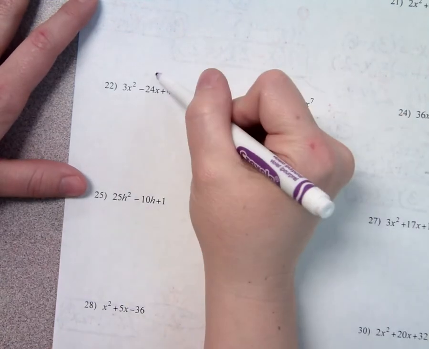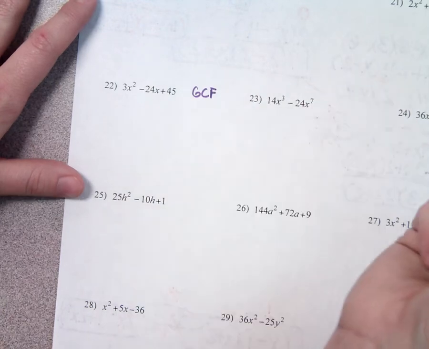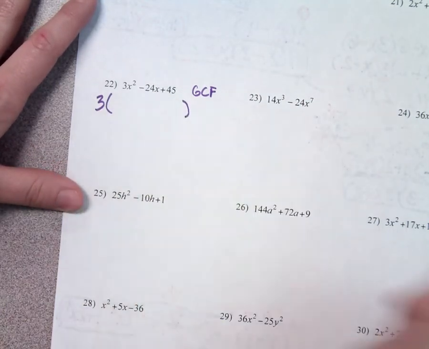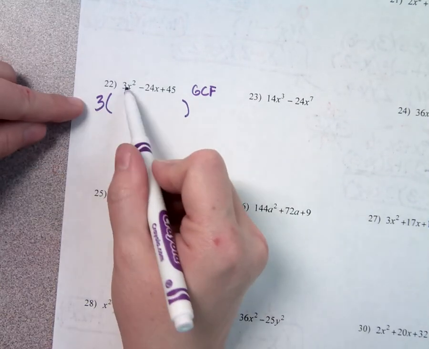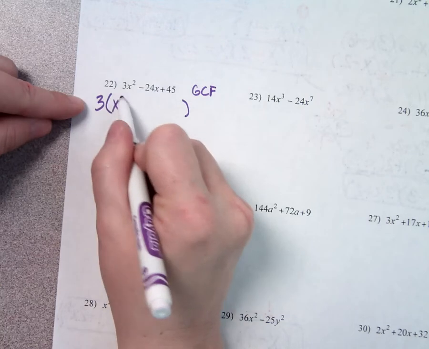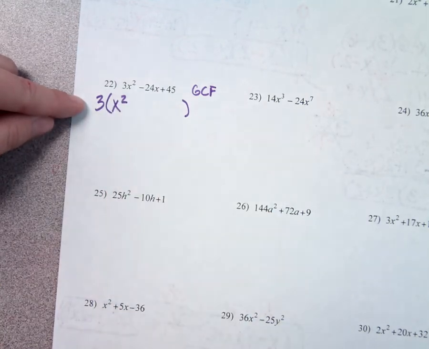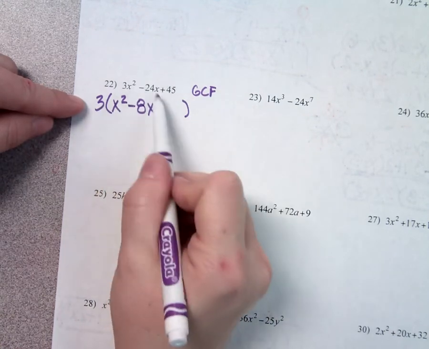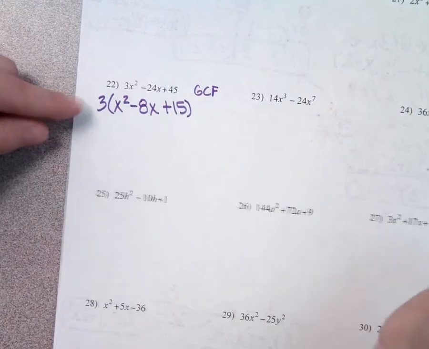Okay, 22. First thing I always look for is a GCF. Does 22 have a GCF? A 3. Okay, build your parentheses behind it. So 3 times what makes 3x squared? X squared. 3 times what makes a negative 24x? Negative 8x. Beautiful. And 3 times what makes 45? 15.